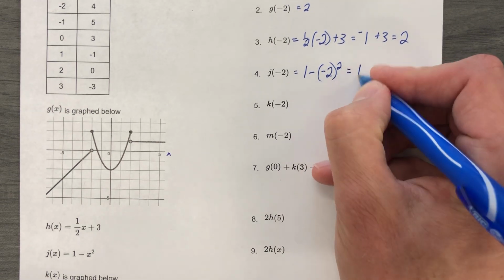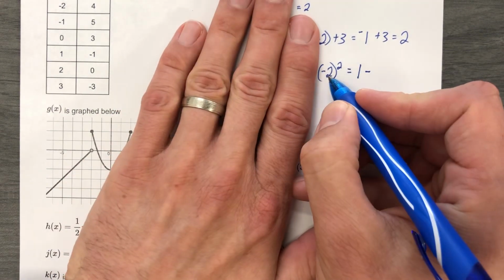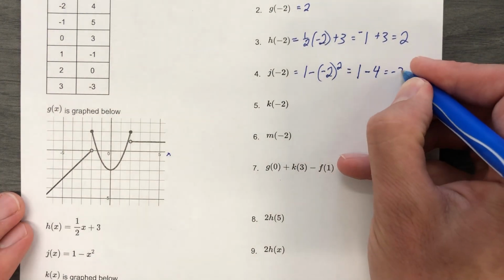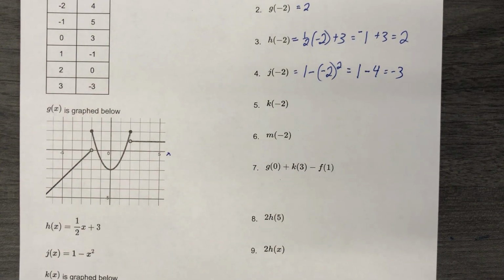So we're going to have 1 minus, when you square a -2, you have -2 times -2, that gives you 4, and that's -3. 1 minus 4 is -3.